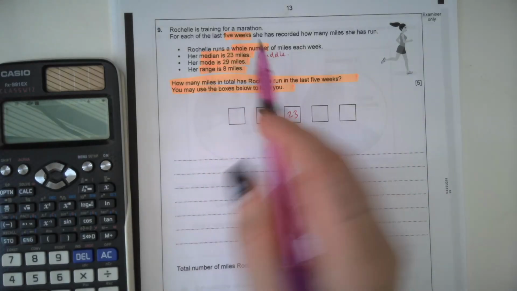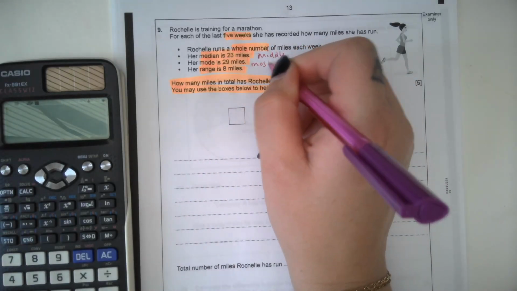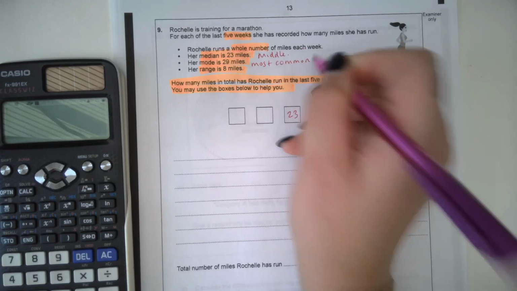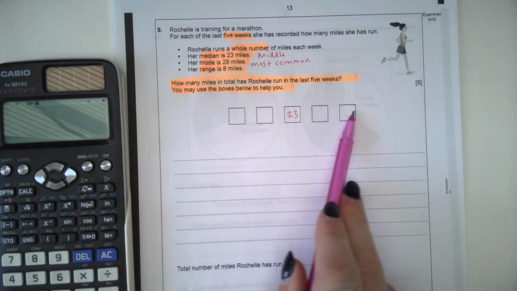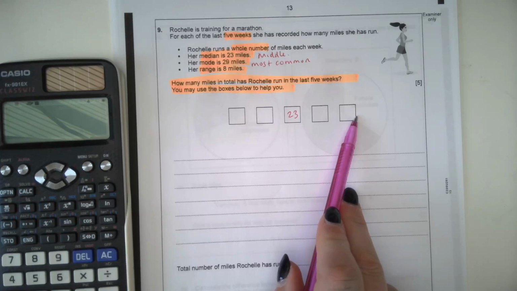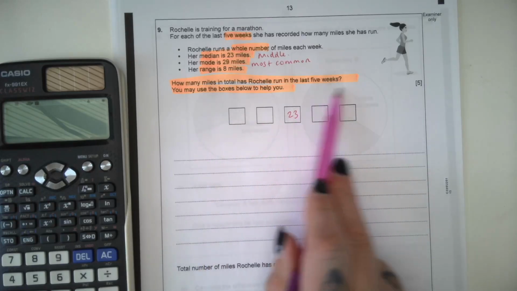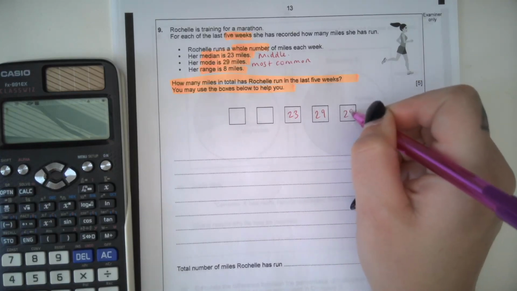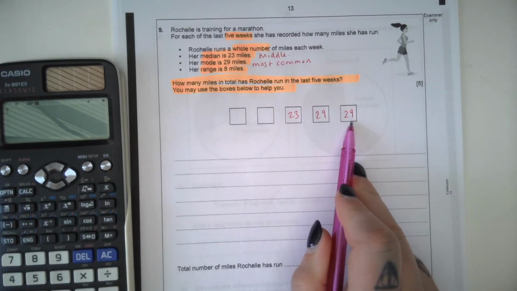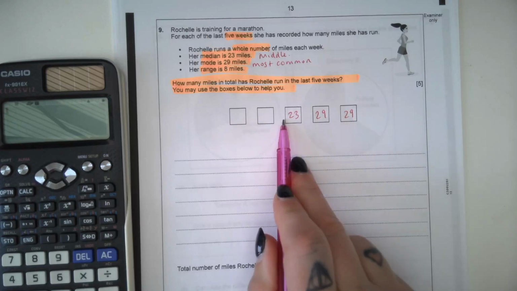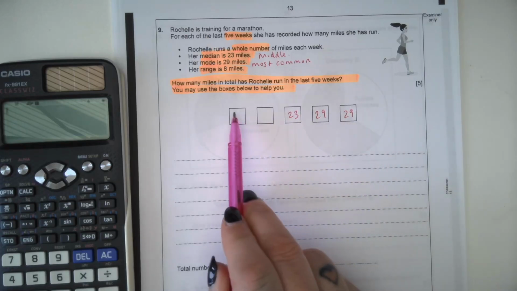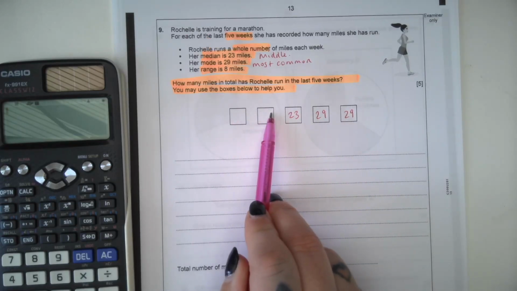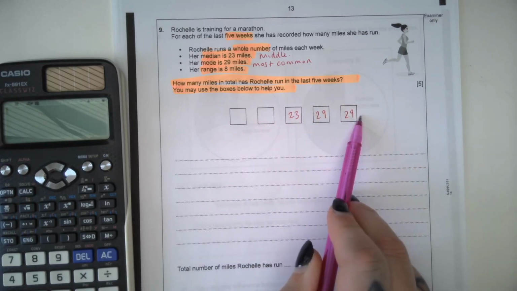Okay, the mode is the most common. So we need 29 to appear the most often here, but I'm going to write these in order, so it's going to have to be on this side. So I'm going to put 29 in here twice, because currently it's the mode. Because it appears twice, 23 only appears once. So as long as we put 2 different numbers in here, our mode will be 29.